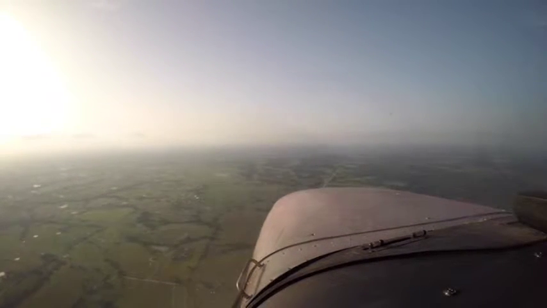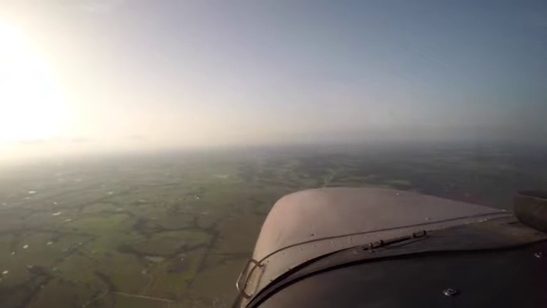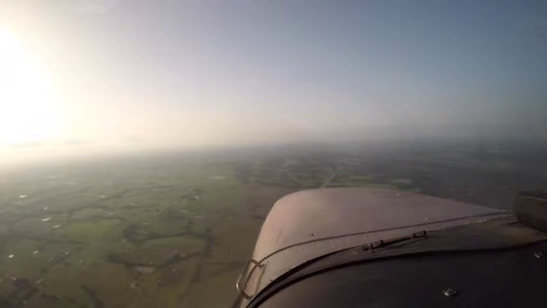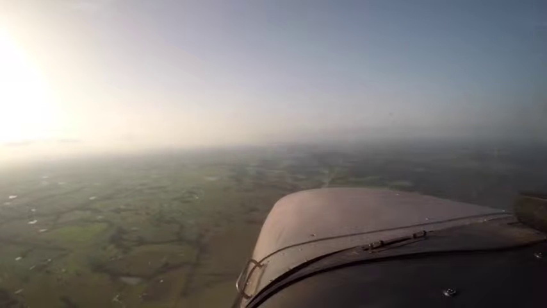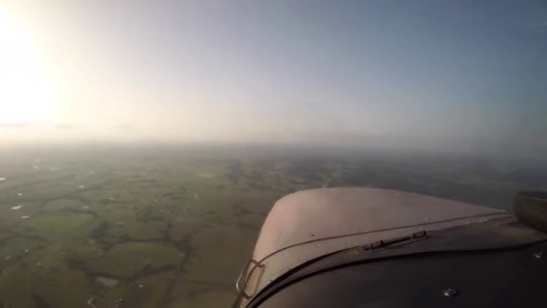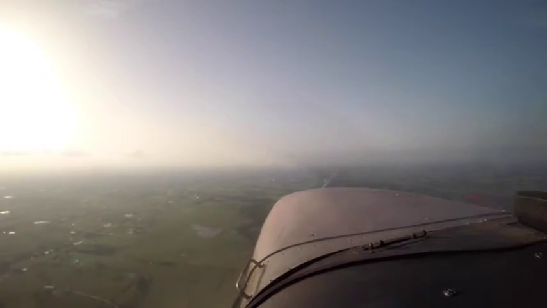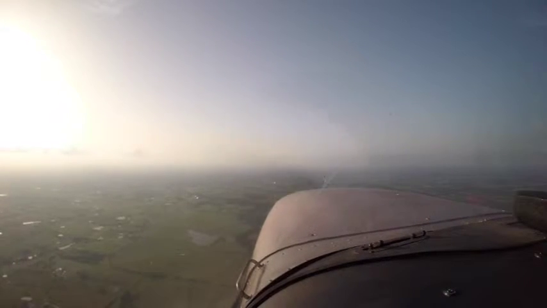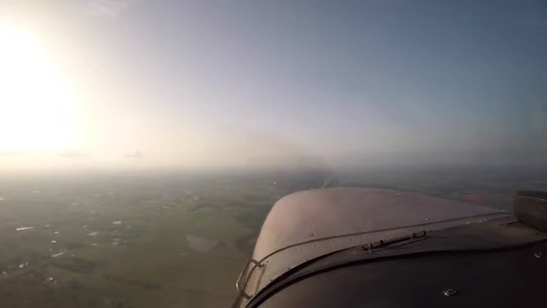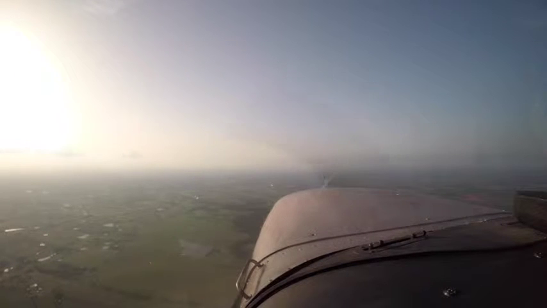West practice area, Skyhawk 369 Romeo Juliet is 3 miles west of the Renaissance Festival, 2,500, west practice area. 65, idle, carb heat in, 30, 30 flaps.